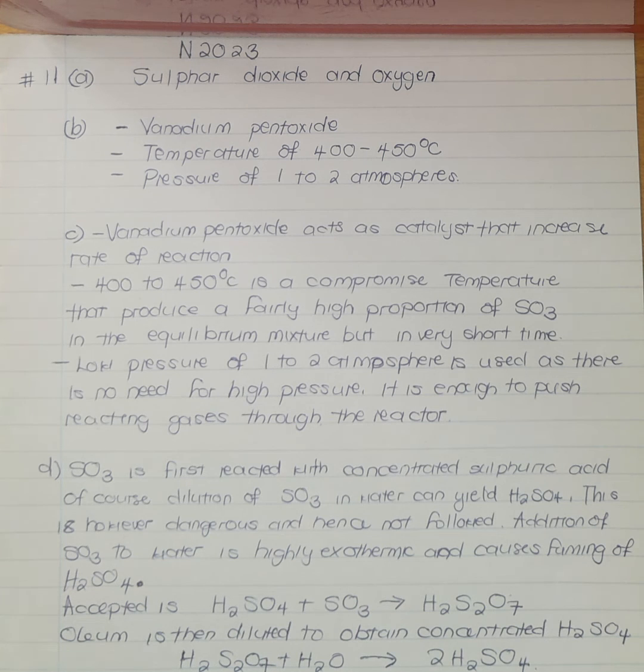And then on part C, we are supposed to describe how each condition stated in B affects the production of sulfur trioxide. Vanadium pentoxide acts as a catalyst that increases the rate of reaction. And then 450 degrees Celsius is a compromise temperature that produces a fairly high proportion of sulfur trioxide in the equilibrium mixture, but in a very short period of time. And then the low pressure of 1 to 2 atmospheres is used as there is no need for high pressure. That 1 to 2 atmospheres is enough to push reacting gases through the reactor.